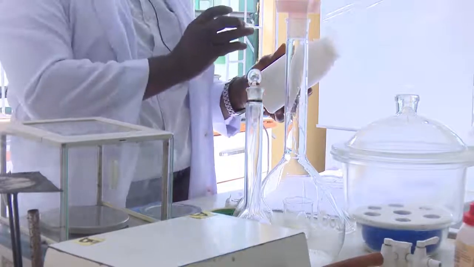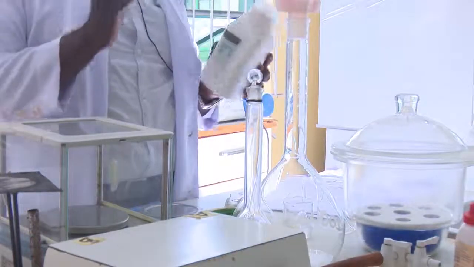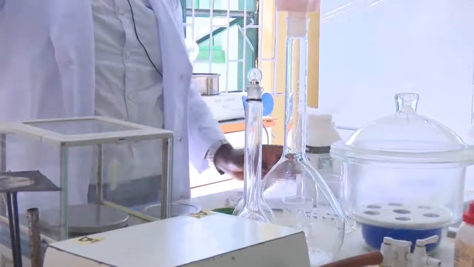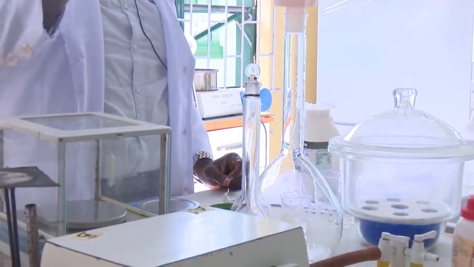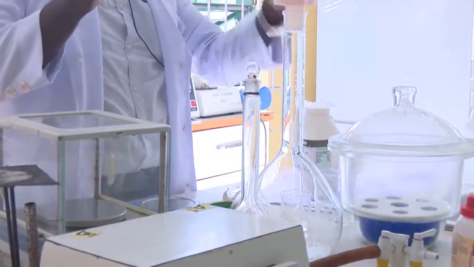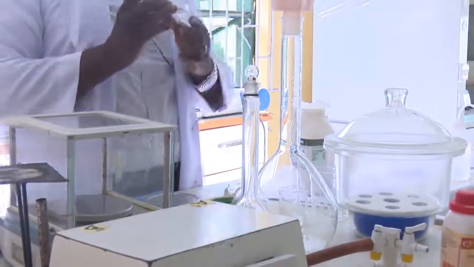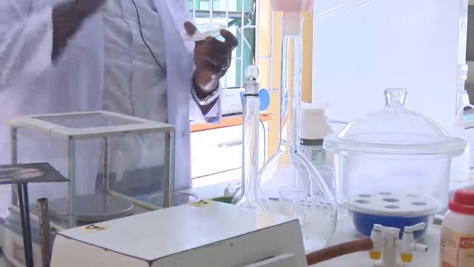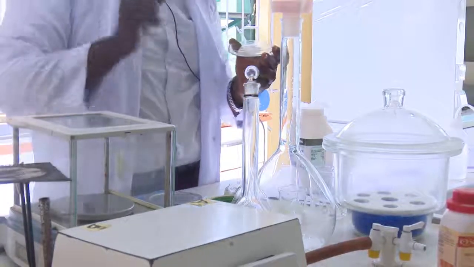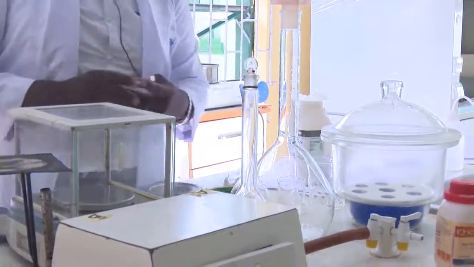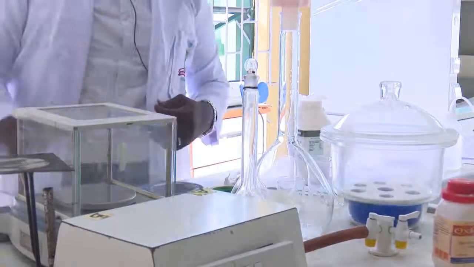But for us to have the 100% sodium carbonate, that is the reason we are taking this to the oven to have it dried. And when we dry it, we measure it repeatedly until we have a constant weight. So once we have a constant weight of 106 grams, we take it to the lab for our preparation. Right now, we are going to the oven.